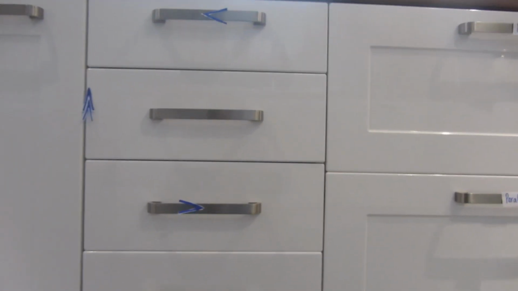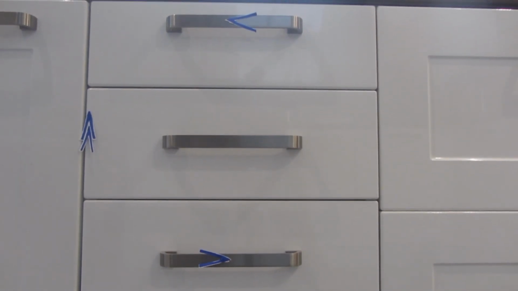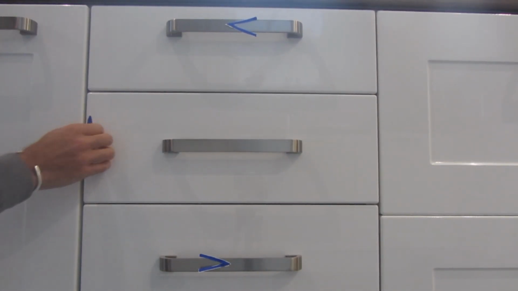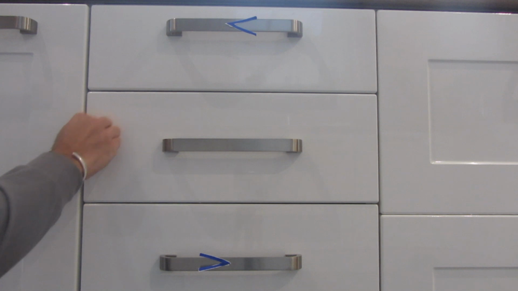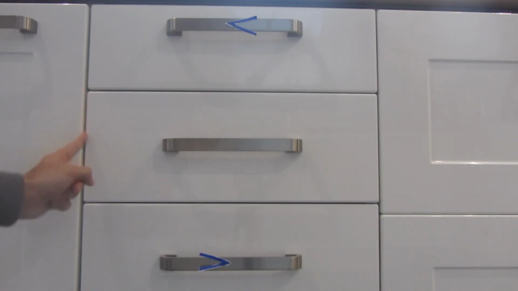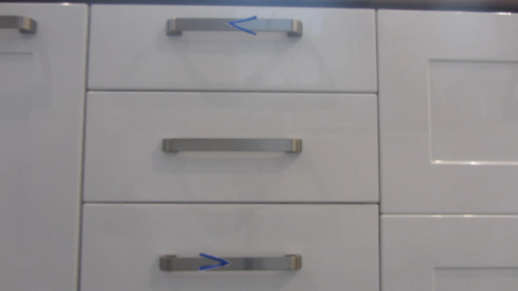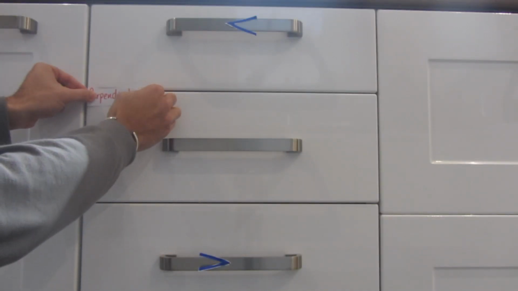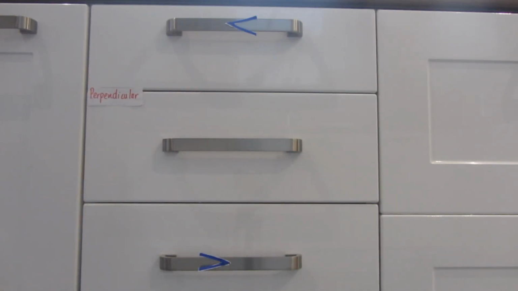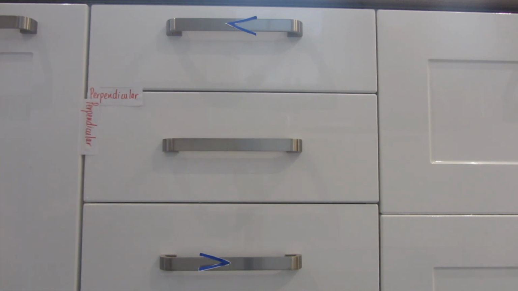Now let's look at the word perpendicular. Perpendicular is when two lines meet at 90 degrees. So let's see, can you see some right angles here? Can you see a right angle there? That line there and that line there, they meet at 90 degrees. So we call those lines perpendicular. They meet at 90 degrees. Okay, there's a right angle there.